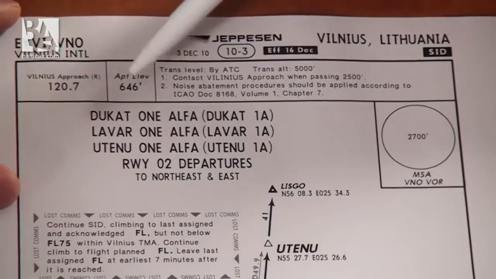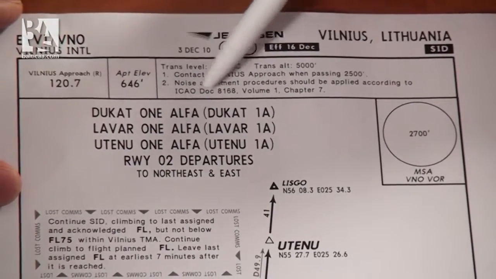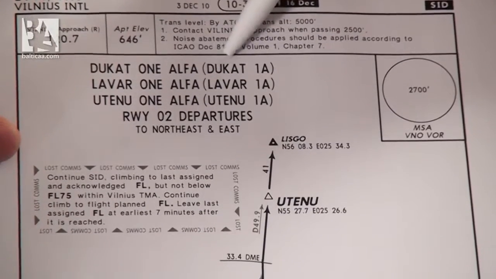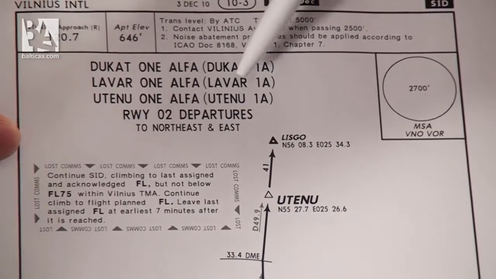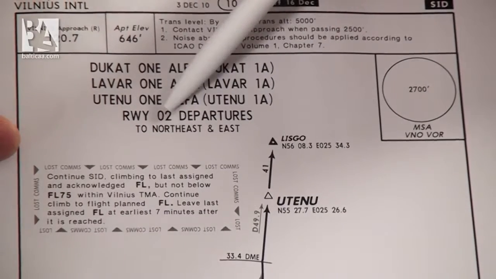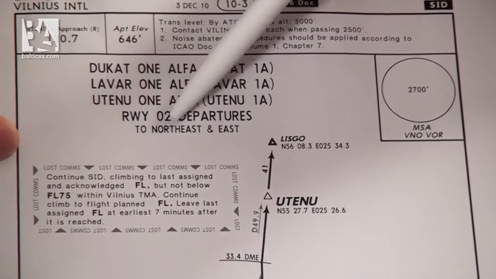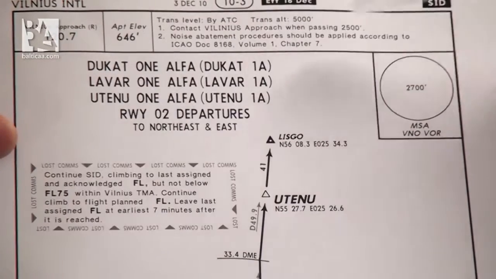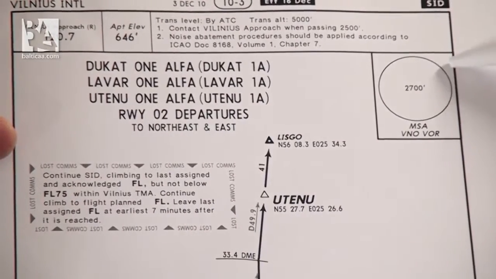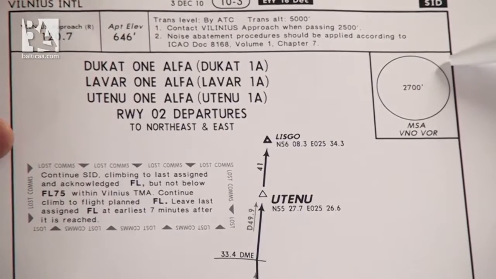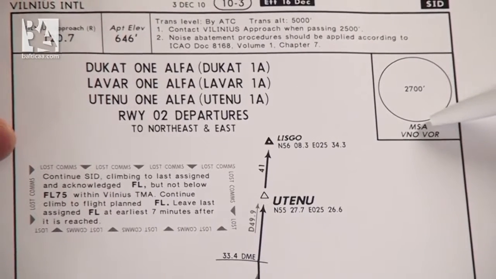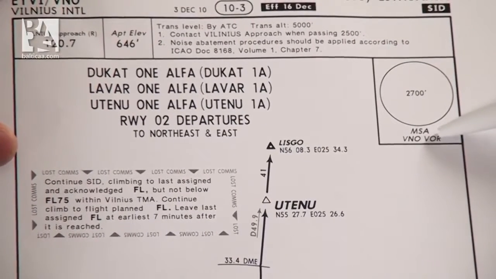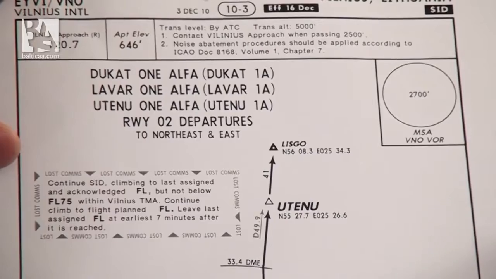Below that, we have the list of departure names listed in this chart, which are Ducat 1 Alpha, Lavor 1 Alpha, and Uten 1 Alpha for runway 02 towards northeast and the east. Right of that, we have a circle with 2,700 feet, and this is our minimum safe altitude, with the middle point being the Victor November Oscar or Vilnius VOR.